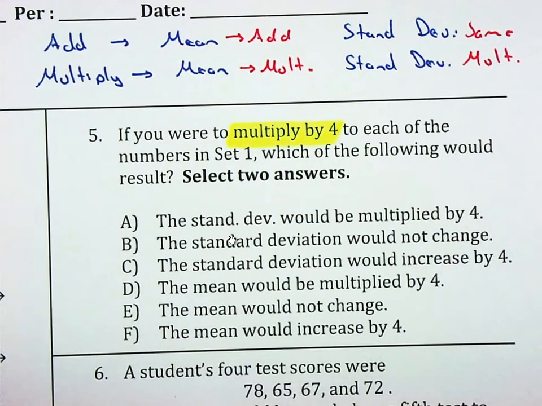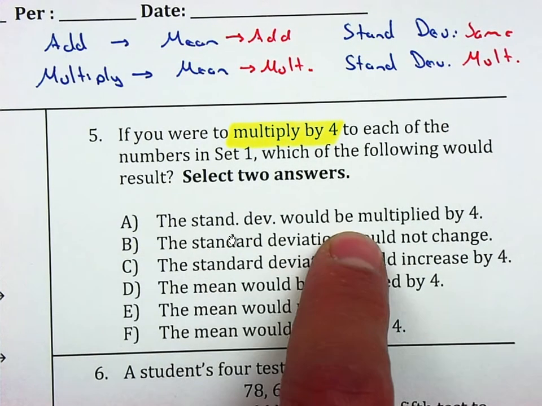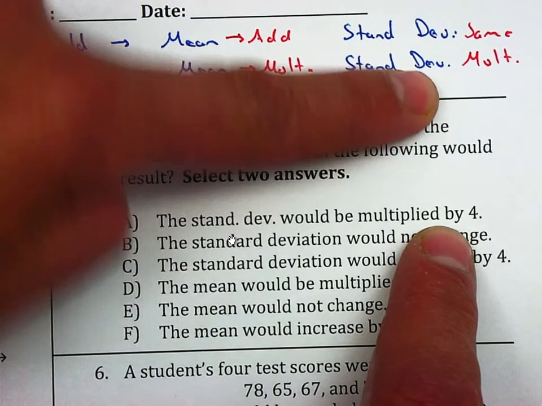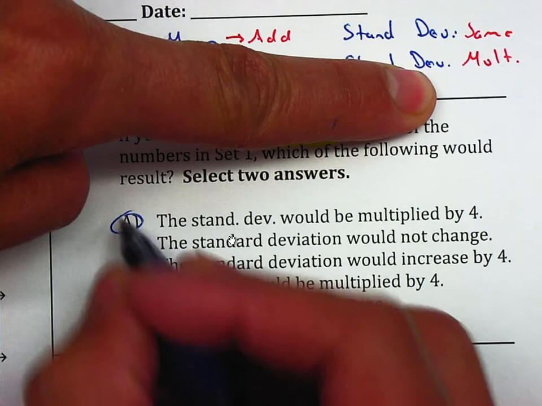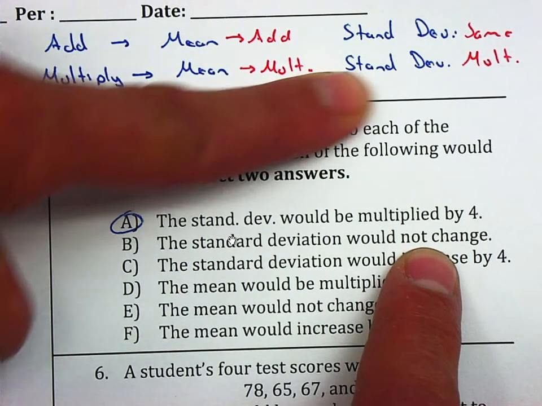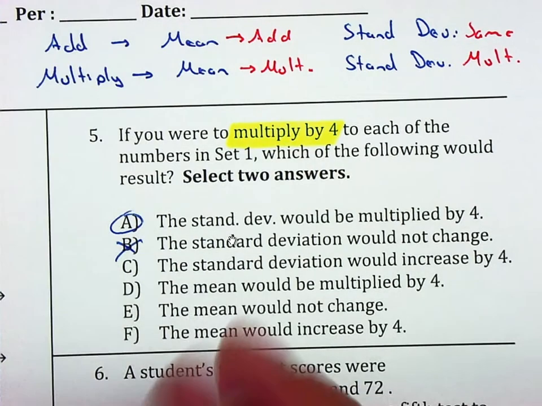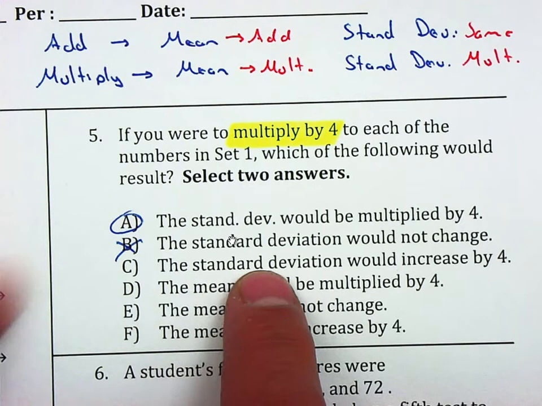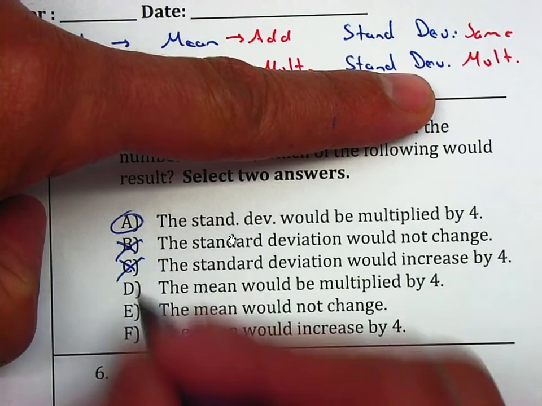So let's go to the answers. A, the standard deviation will be multiplied by 4. So if you multiply, your standard deviation will be multiplied by 4, which is correct. Letter B, the standard deviation will not change. No, if you multiply, it will change. The standard deviation will increase by 4. No, if you multiply, it's going to be multiplied by 4.